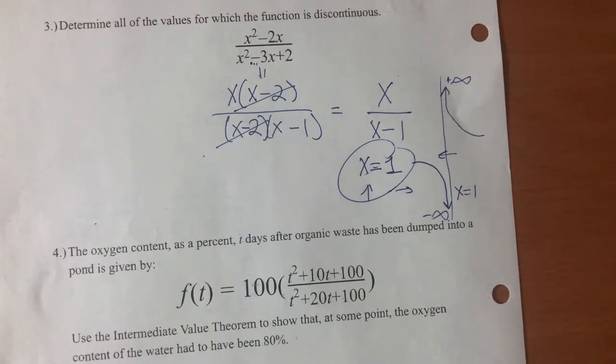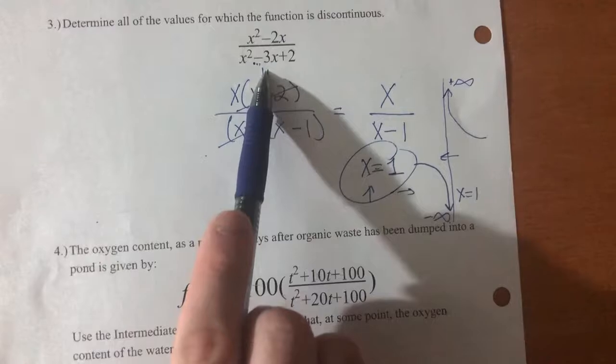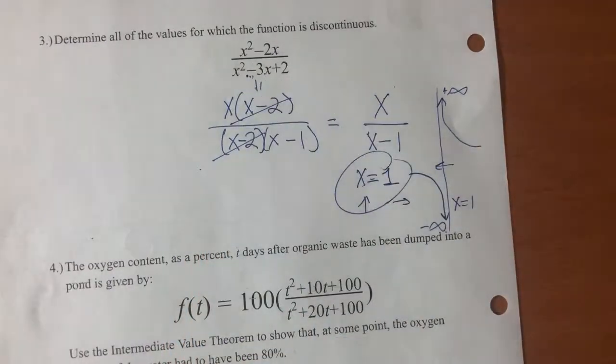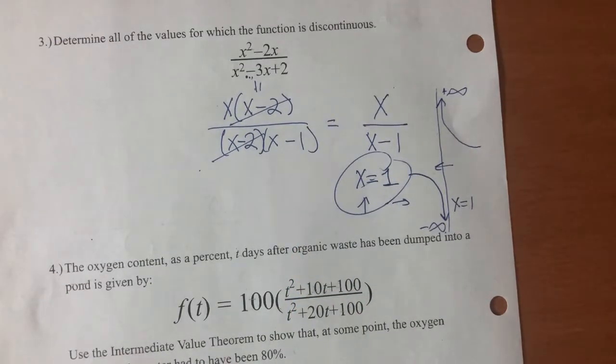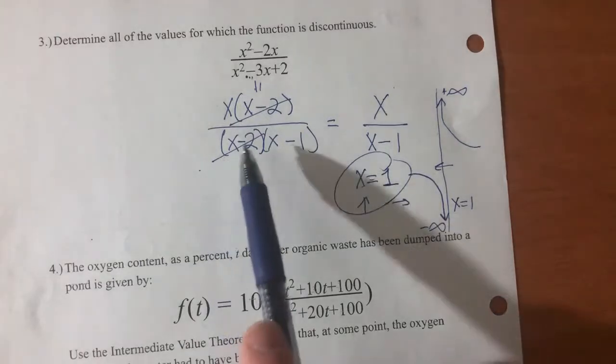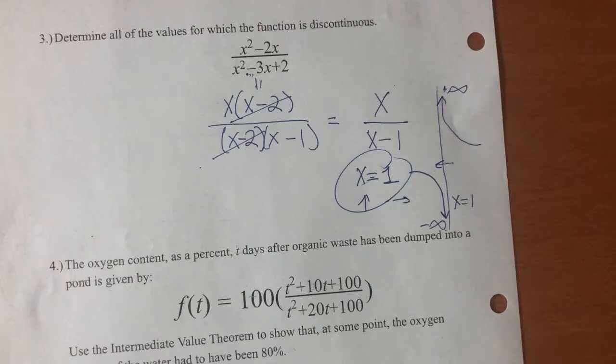And so the first time around, because I explained it in a confusing way, I feel like I did give you a little bit of leniency here. But from now on, we're looking to really simplify top and bottom as much as we can before jumping to that conclusion, all right? Because 0 over 0 does not necessarily mean a discontinuity. And in this case, if we plugged in 2, we would have gotten a 0 over 0 situation.